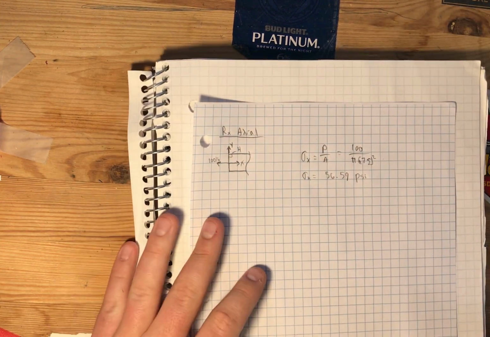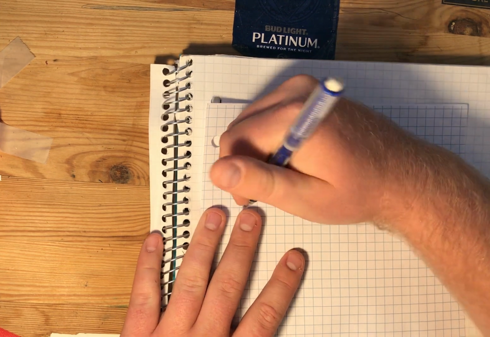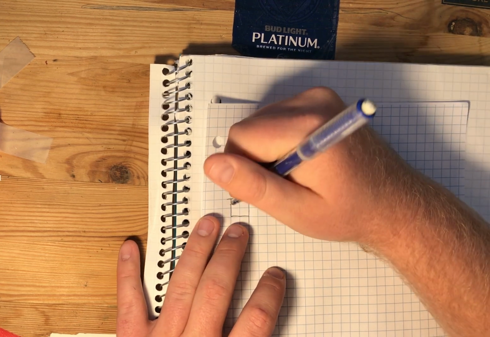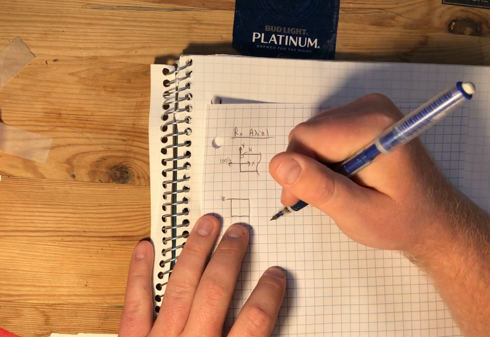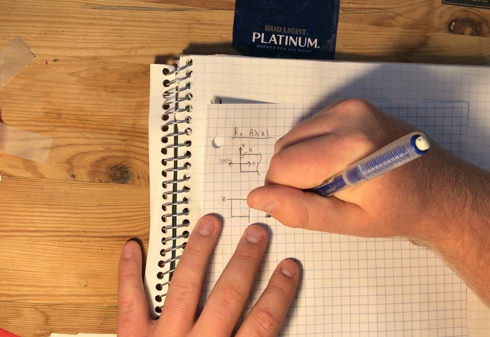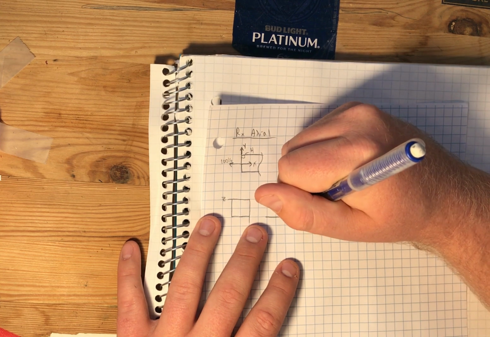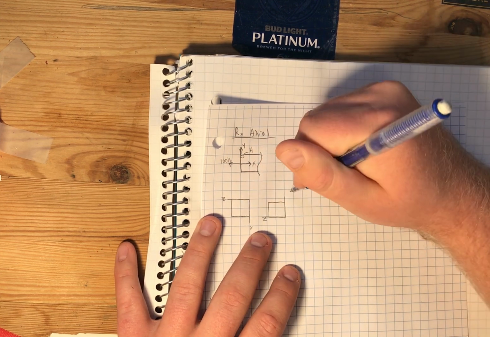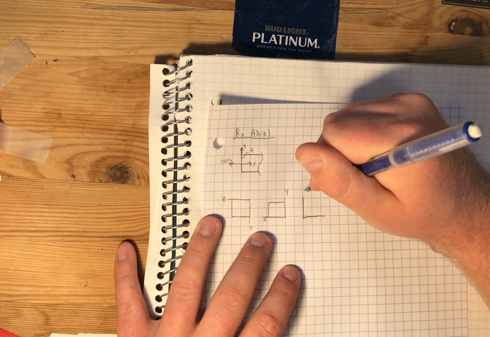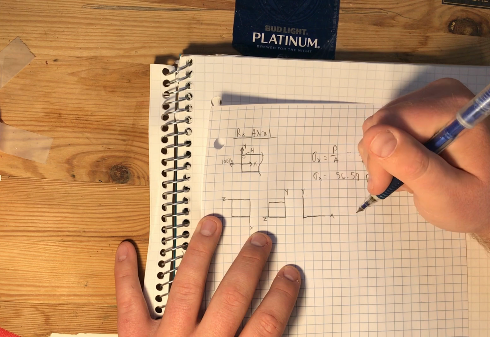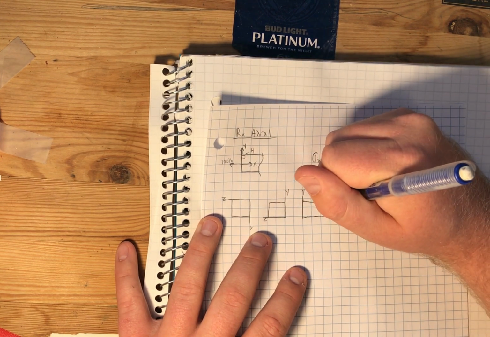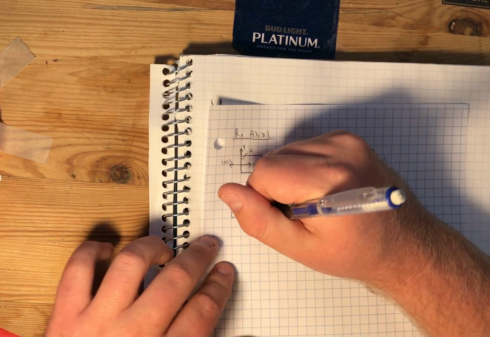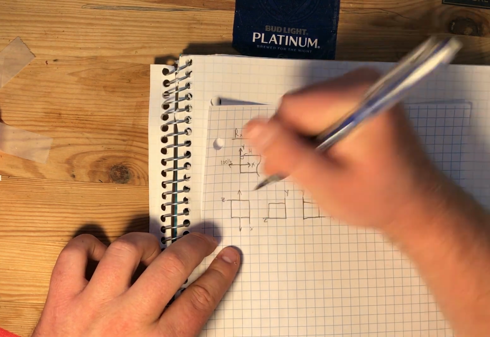Okay, so now we're going to do our stress block. Z, then X. Z, Y, Y, X. And because it's sigma x, it's going to be on the x-axis, so I'm going to draw these arrows right here and right here.